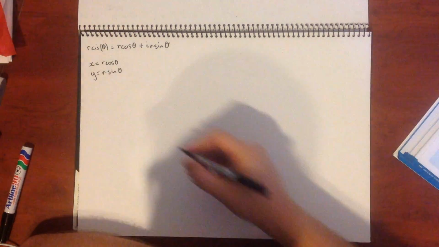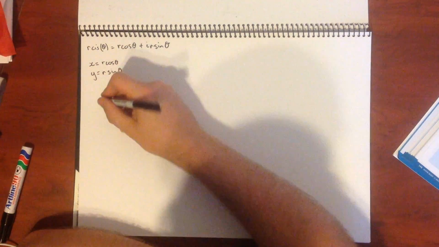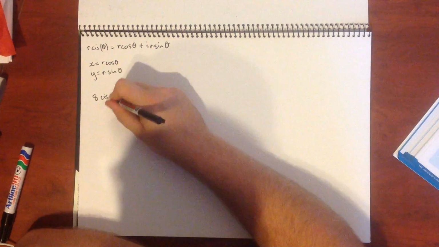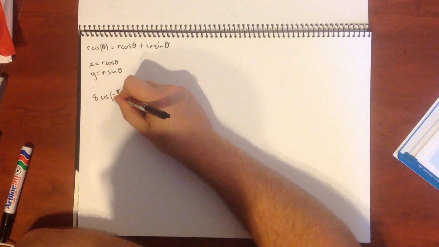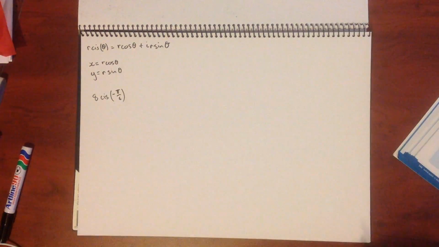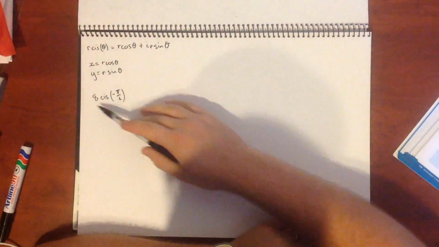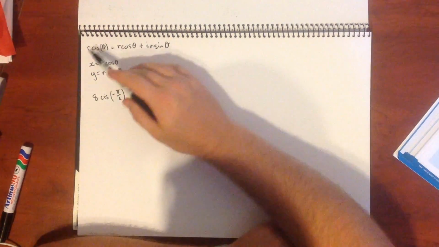So the first one is we need to convert 8 cis of negative pi on 6. That's the first thing that we need to do. So what we're going to do is expand this out into this form here.